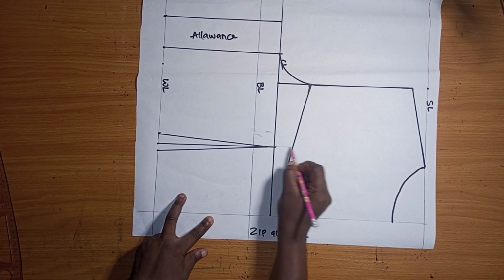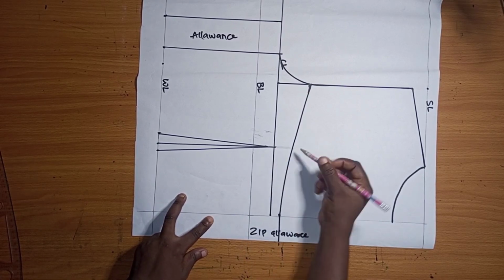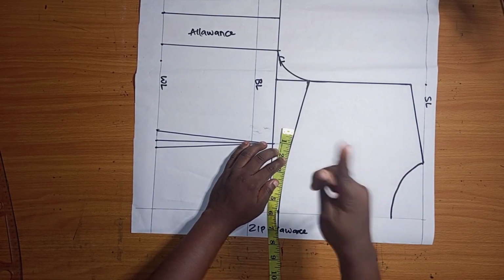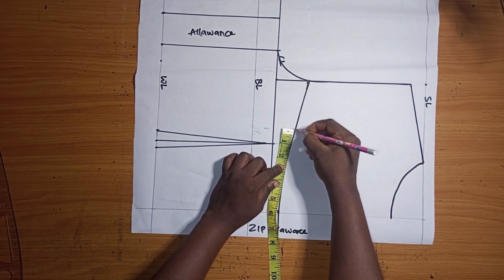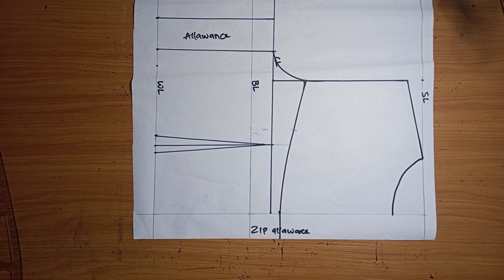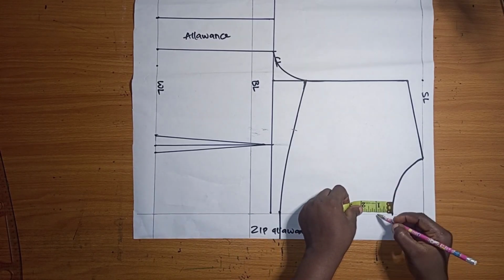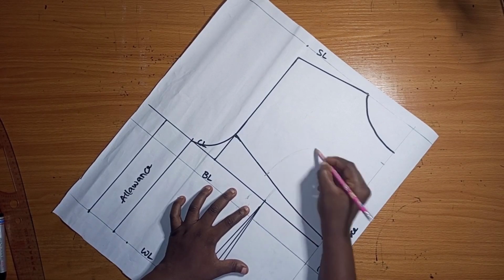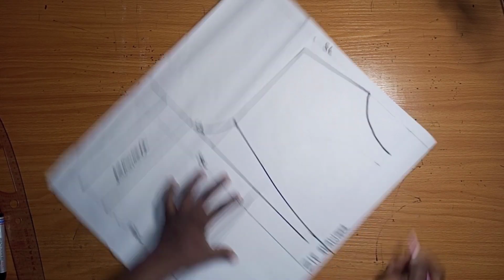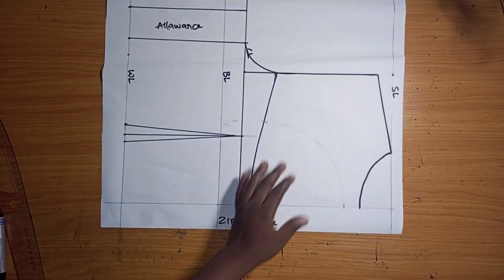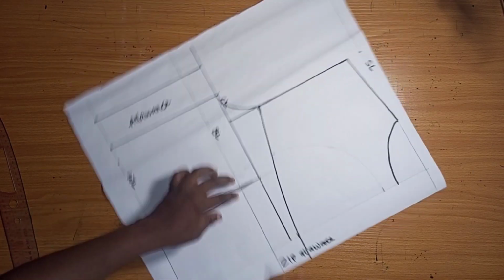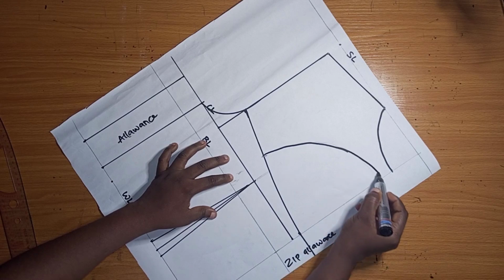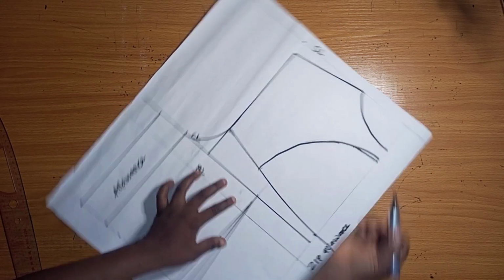So I'm going to extend my dart leg to this new curve line I have on the back pattern. After doing that, I will go in from this point here by 1 inch, and then I will go ahead and connect it this way. So from my neck depth, I'll mark 1 inch, and then I'll connect it this way with my pencil first, then use my marker to outline it properly. Now this is the shape that I want for the back pattern.